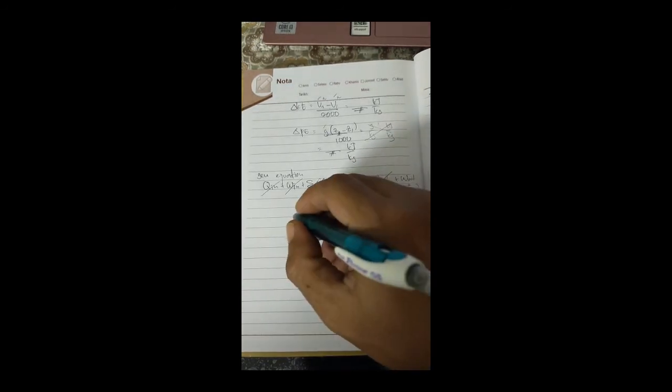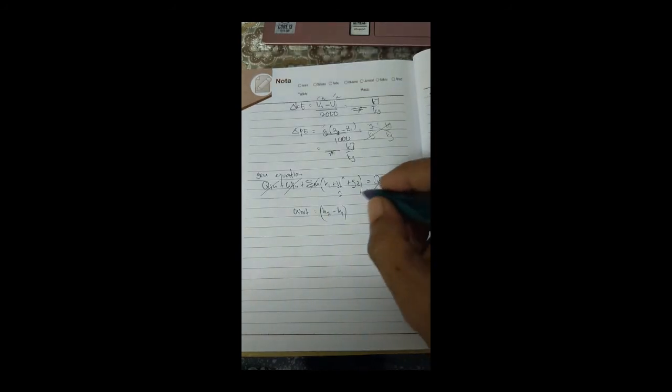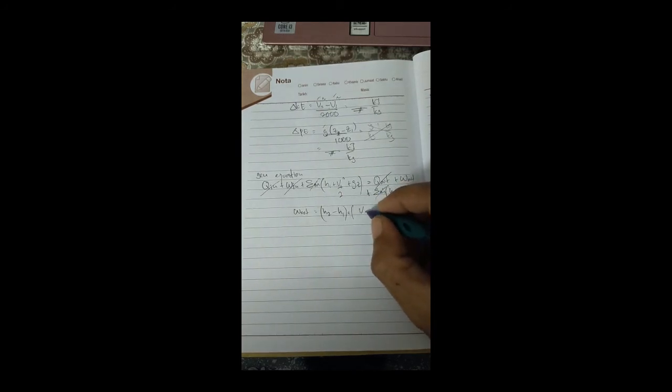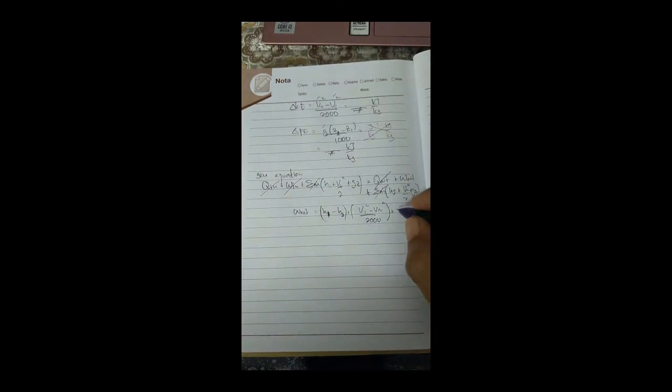So, adiabatic, work out is H1 minus H2 plus (V1 squared minus V2 squared) over 2000, plus G(Z1 minus Z2) over 1000.